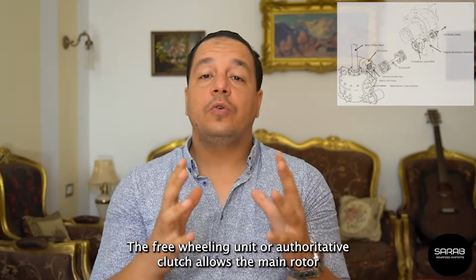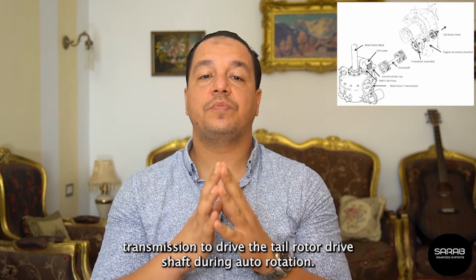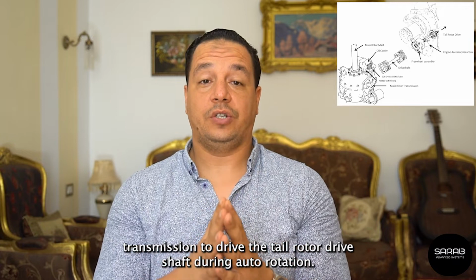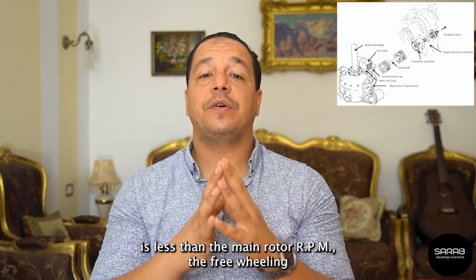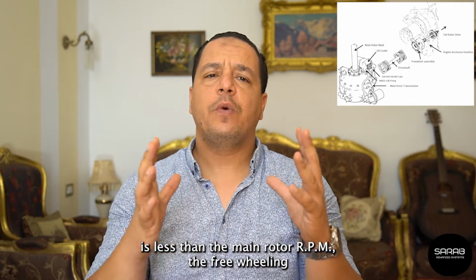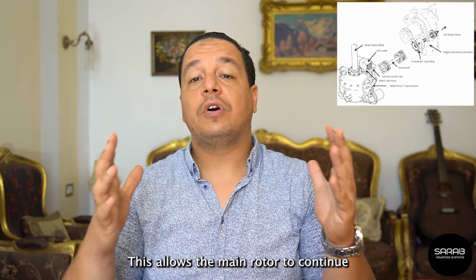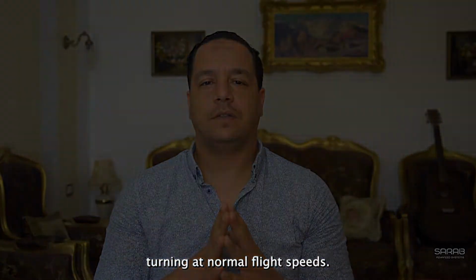The freewheeling unit, or autorotative clutch, allows the main rotor transmission to drive the tail rotor drive shaft during autorotation. In case the engine RPM is less than the main rotor RPM, the freewheeling unit automatically disengages the engine from the main rotor. This allows the main rotor to continue turning at normal flight speeds.